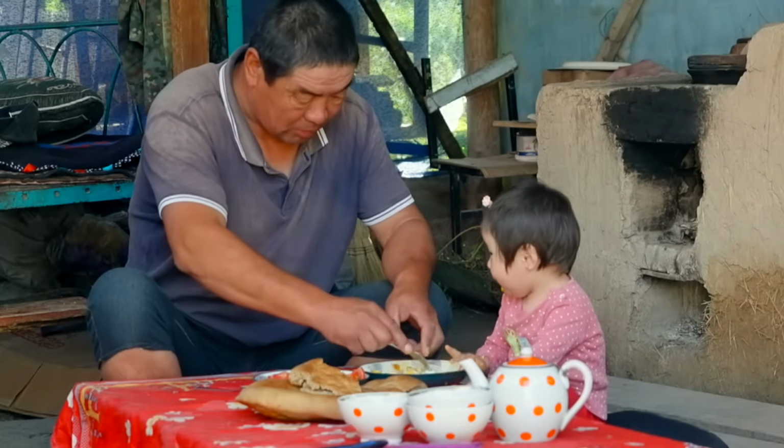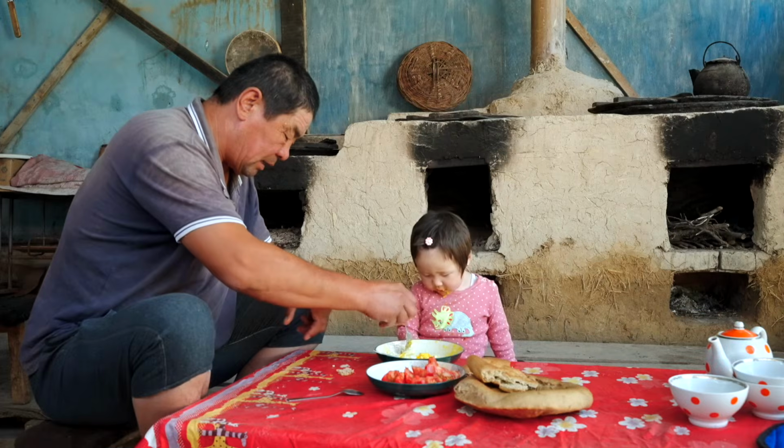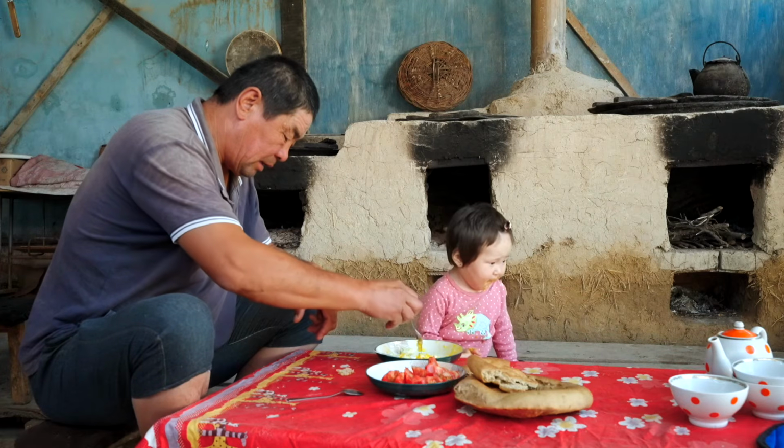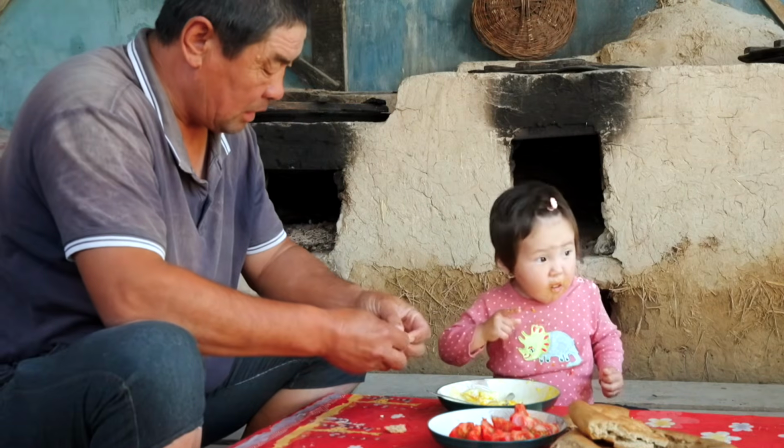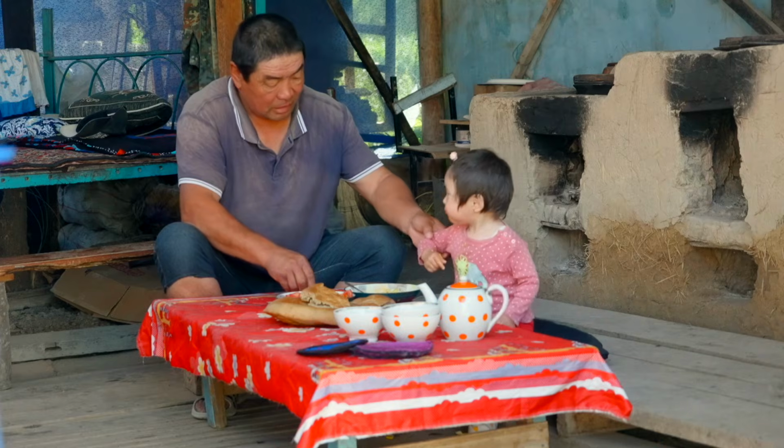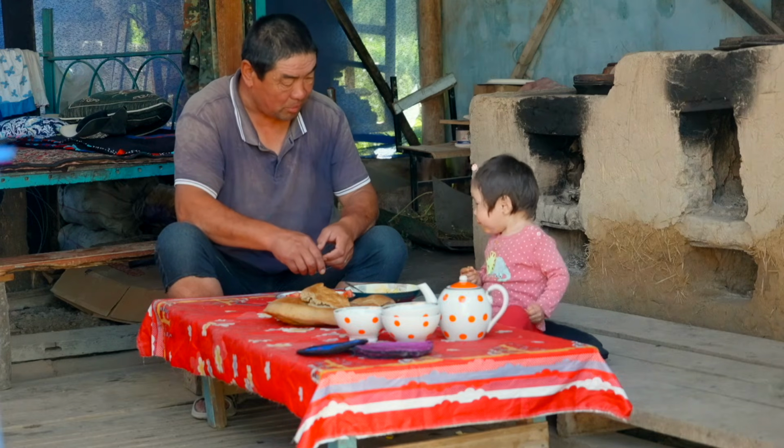The child signals she is done eating, first by turning away, and then by getting up to leave. Grandpa catches her arm to do the end of meal prayer.